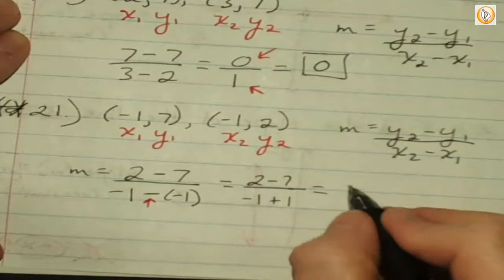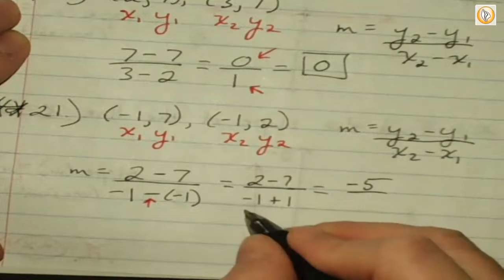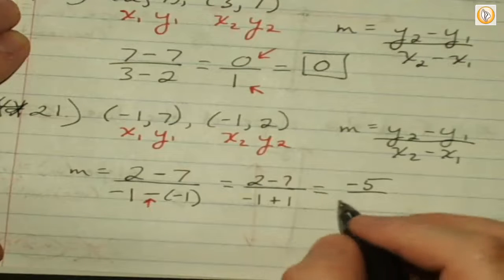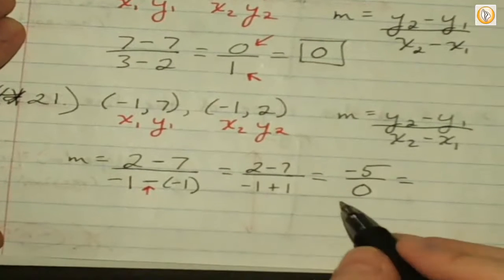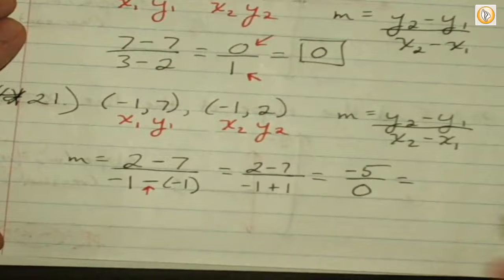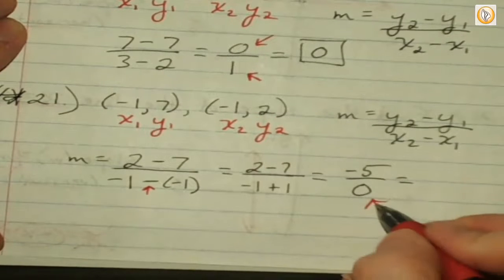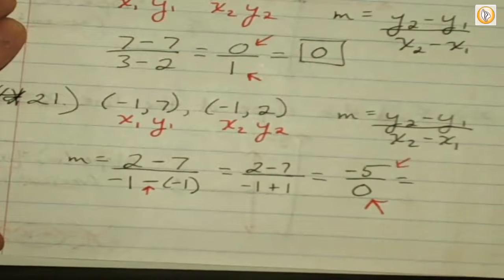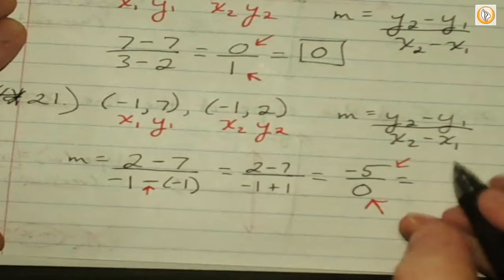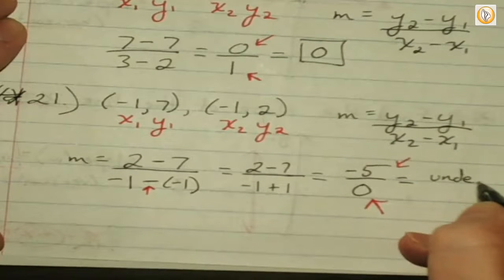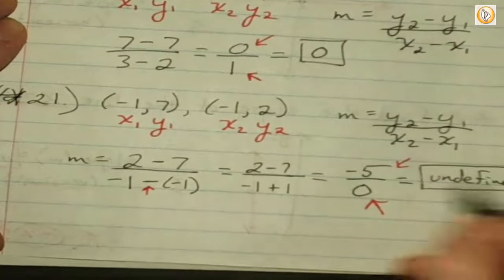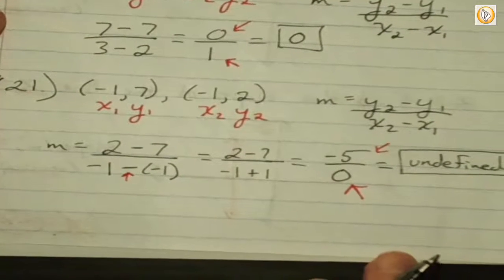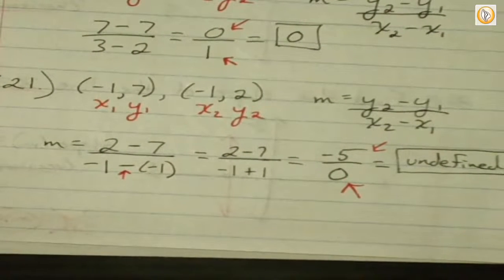So 2 minus 7 is -5. What is -1 plus 1? Oh, dear. I have a 0 in the denominator. So this time the 0 is in the denominator and a number on top. You know what that slope is? Undefined. So anytime you have a 0 in the denominator, it is undefined.